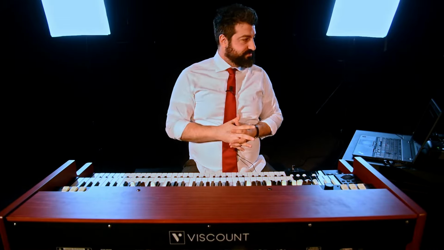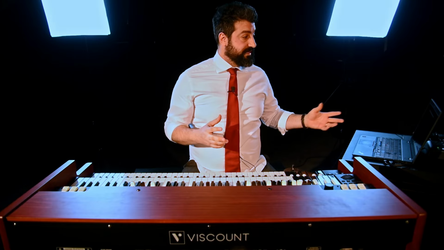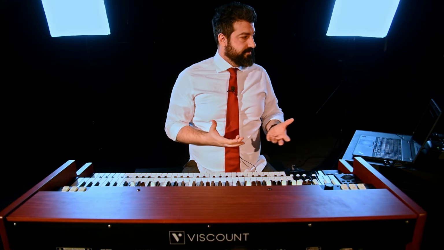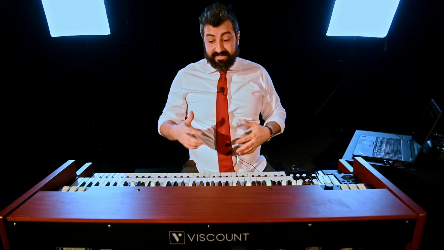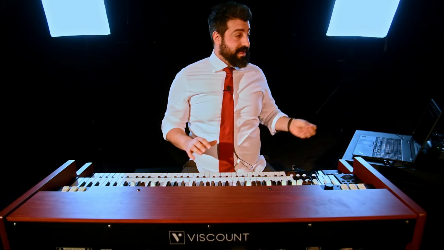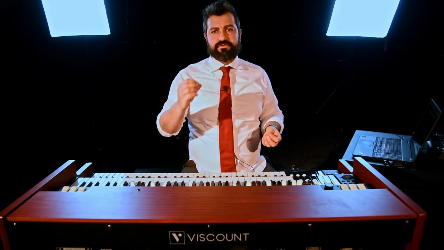I think we've said everything about this editor, the potential it offers you. So all you have to do is buy the instrument, download the editor, and have fun not only playing, but also finding your ideal sound.